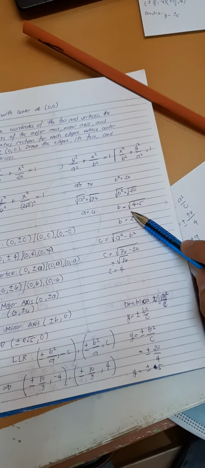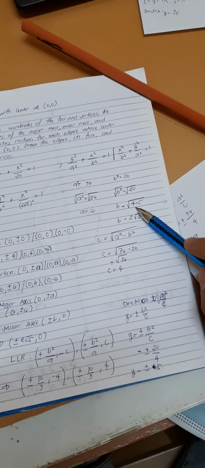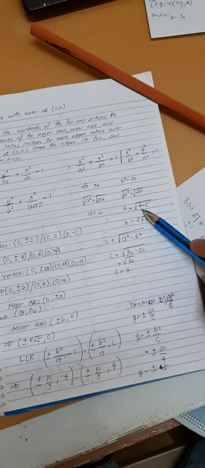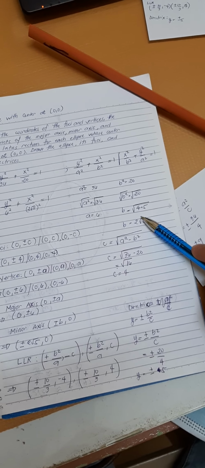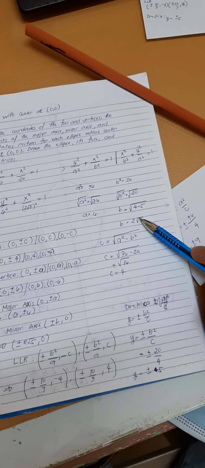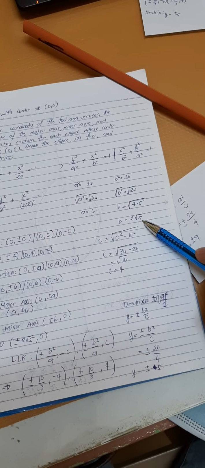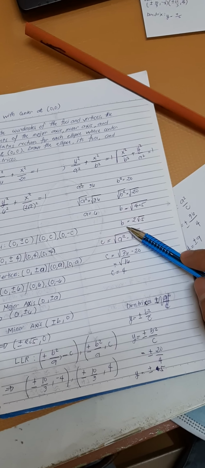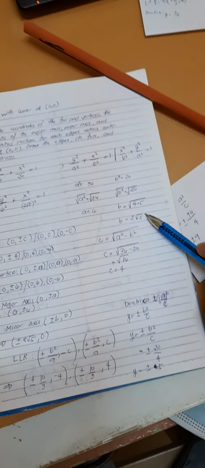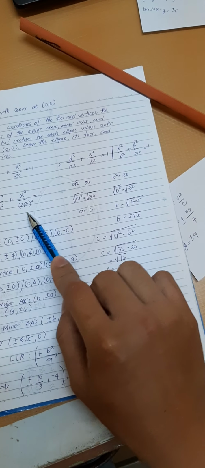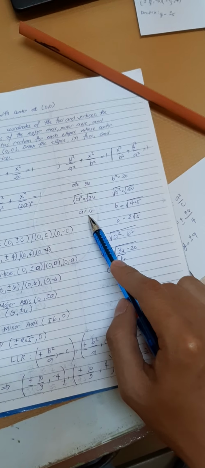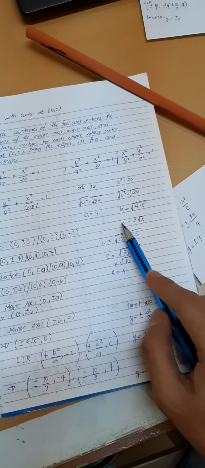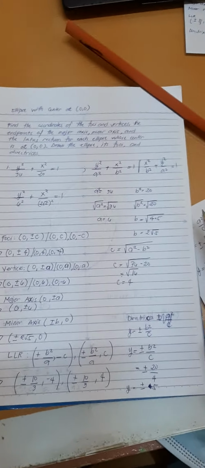So we have square root of 4 times 5, and we can simplify square root of 4, that is 2, and what will be left inside the radical symbol with index 2 is 5, because 5 cannot be simplified. So the value of b is 2 square root of 5. Therefore, b squared looks like this and a squared looks like this. We will just square the values of a and b.